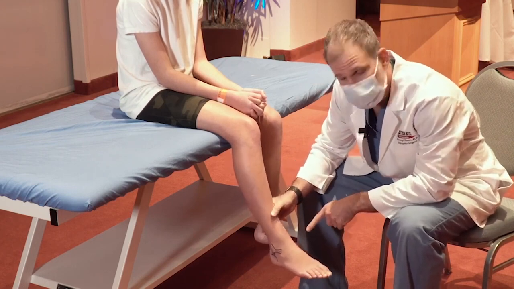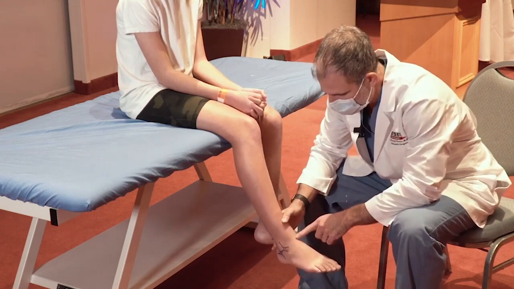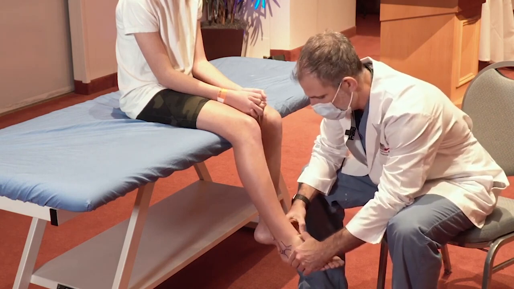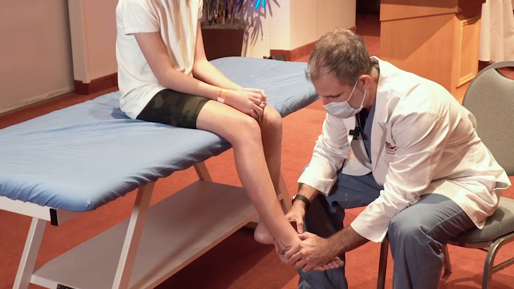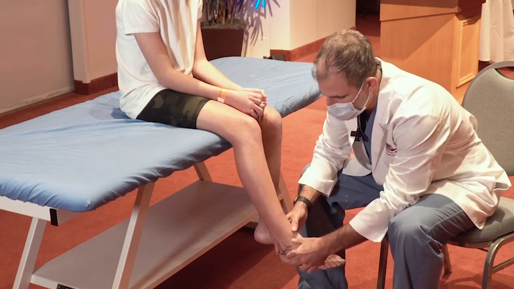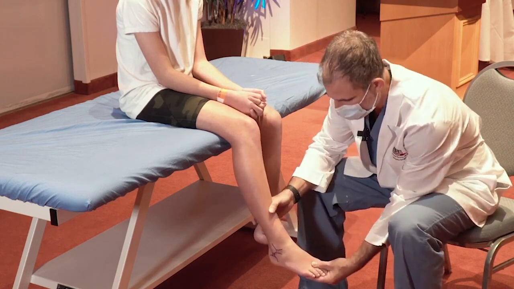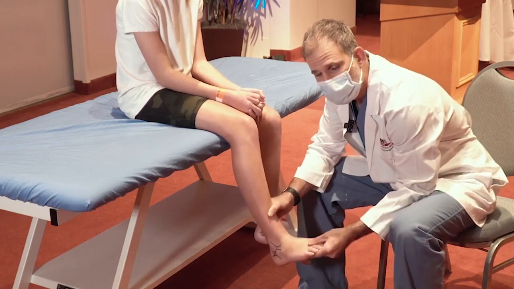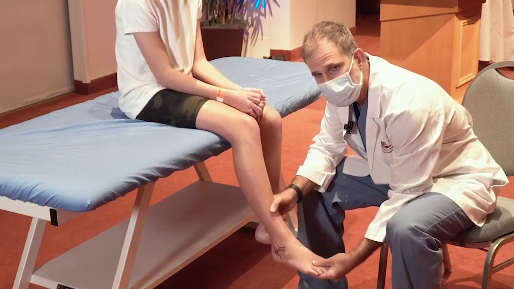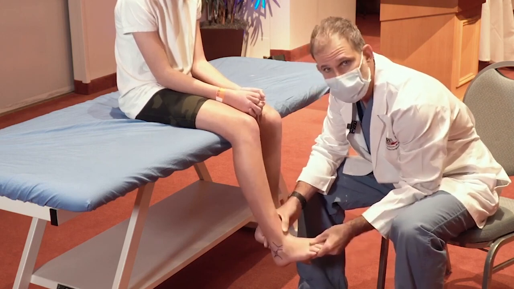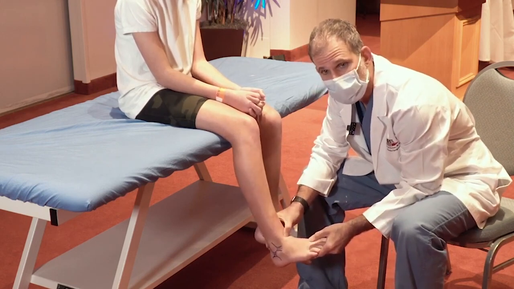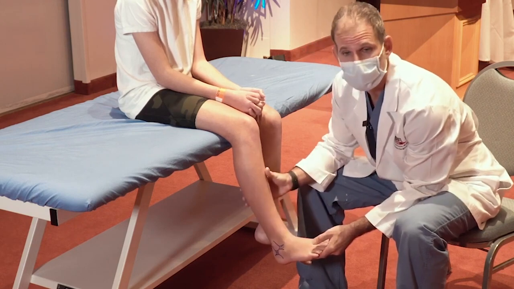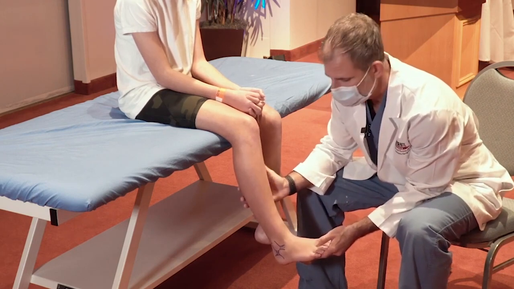So to assess for impingement, we of course first palpate the joint and see if there's any tenderness around the anterior aspect of the ankle joint. But more importantly, we perform forceful maximal dorsiflexion to see if that forceful abutment of the talus into the tibia reproduces any of their anterior ankle pain. And that's called the ankle impingement test or the anterior ankle impingement test.